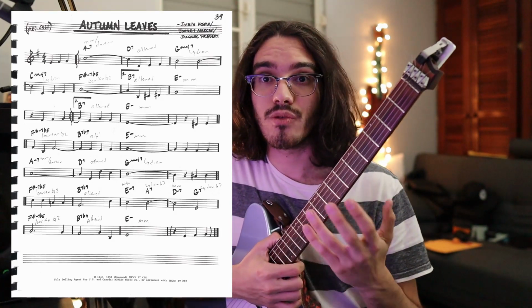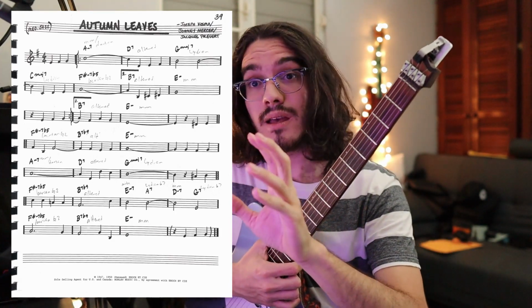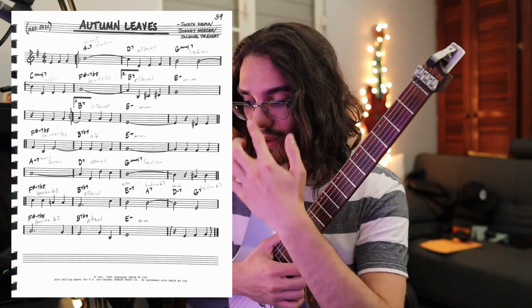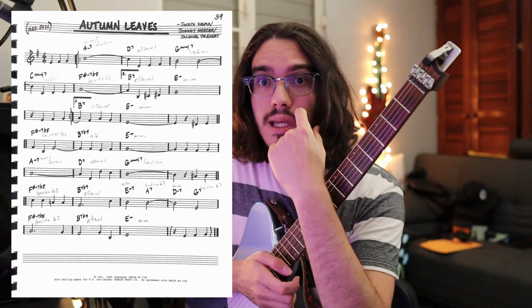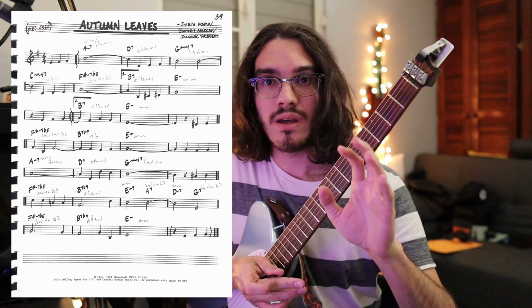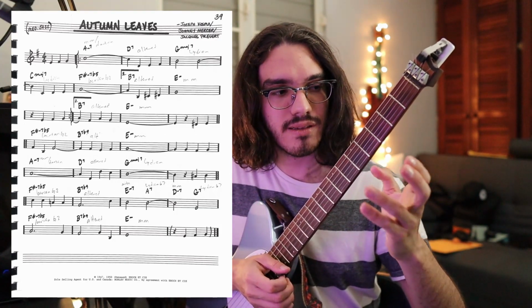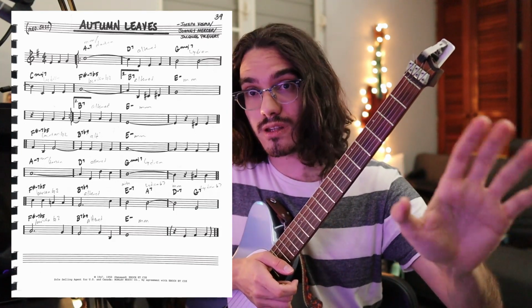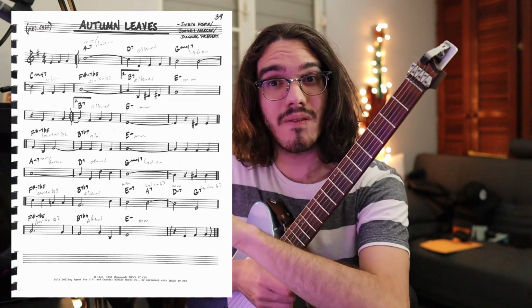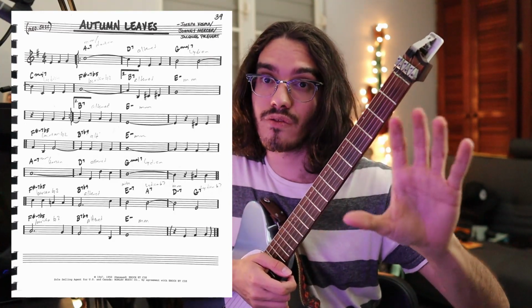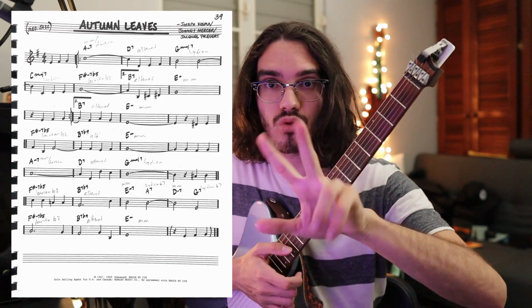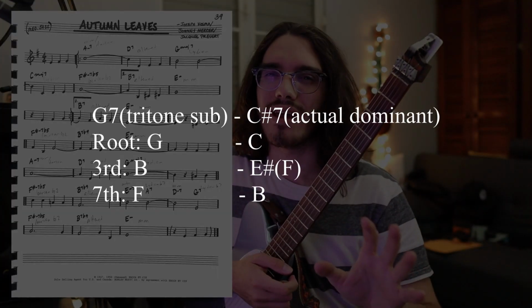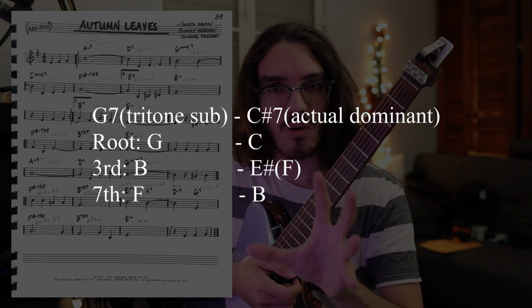The only thing that's different between the tritone sub and the dominant that's going to the next chord, which in this case is the F sharp minor 7 flat 5, is that we're actually changing the root note. So the actual difference is that the third from one chord is the 7th from the other one, the dominant 7th, and then the dominant 7th from the first chord is the third for the next one. So it's basically just switching them up. I'm gonna put a little diagram here, or rather just some letters, so you guys can see how it kind of works.